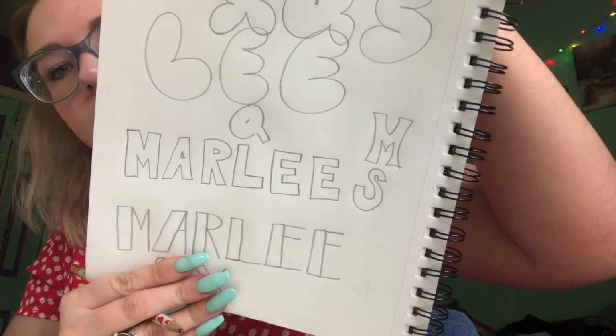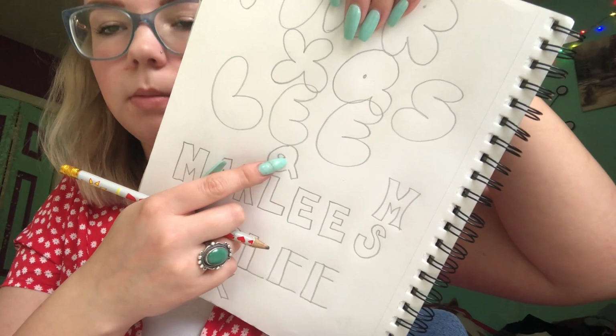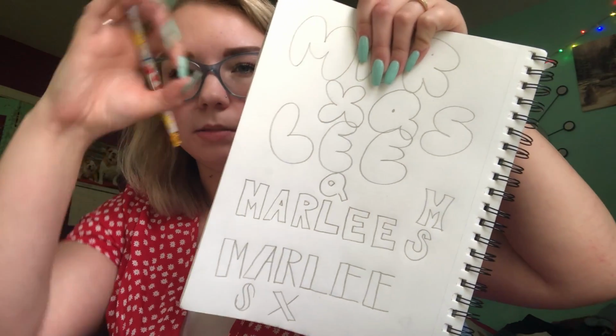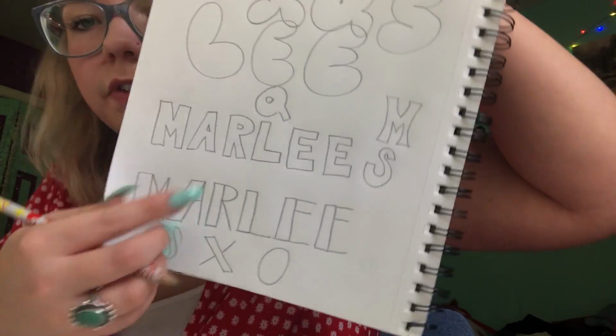A Q in block letters would be pretty similar, but again with straight lines. Like that. Or some people like to draw like a hole in the middle, because a Q is, there's space in the middle of a Q. And then in Broadway, and this is good to know for the O too.